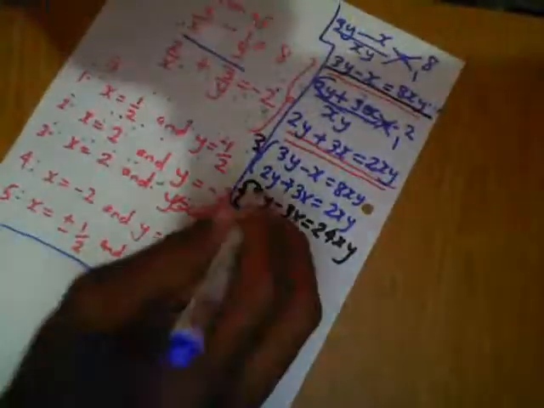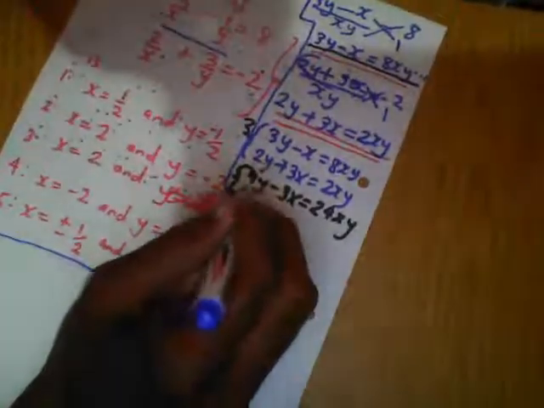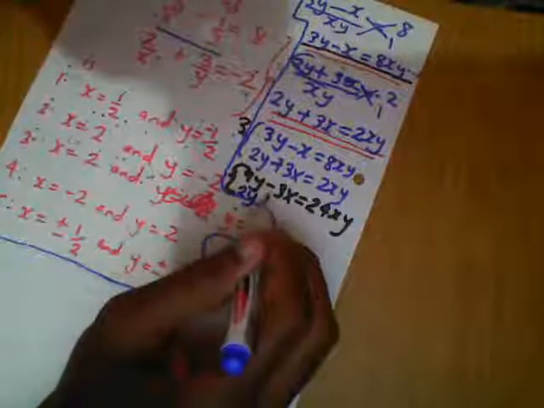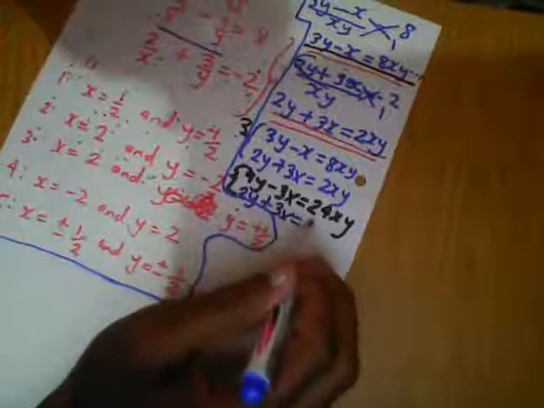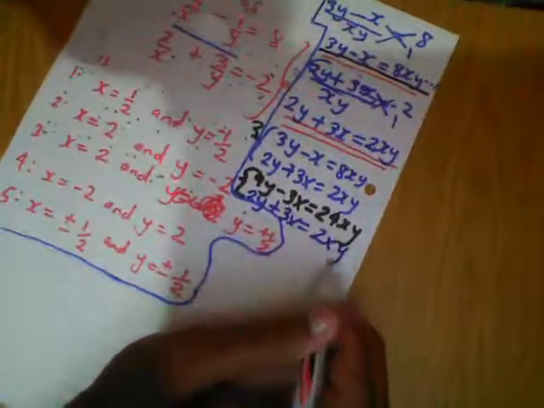So we're going to do the same thing for the second one. It doesn't have any number, so just write it the way it is. 2y plus 3x equal to 2xy. I hope everybody can see there. So what is next? Next, you have negative 3x and 3x.